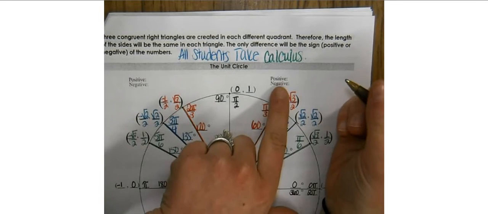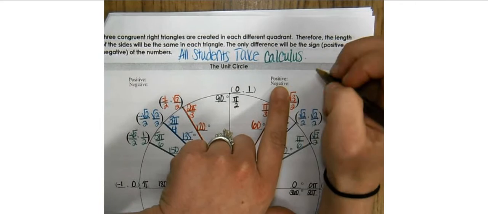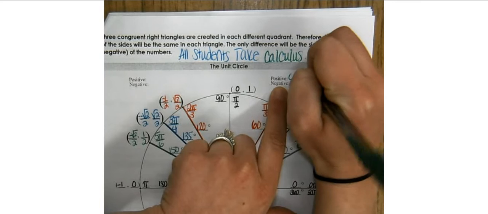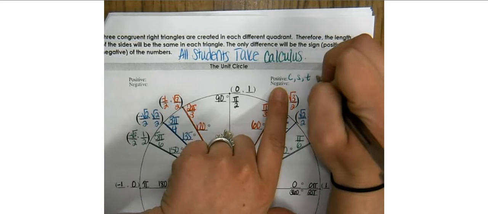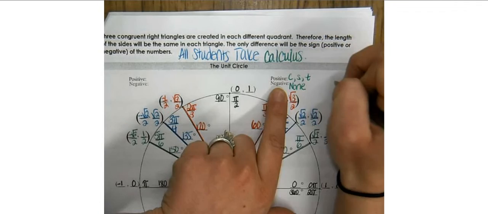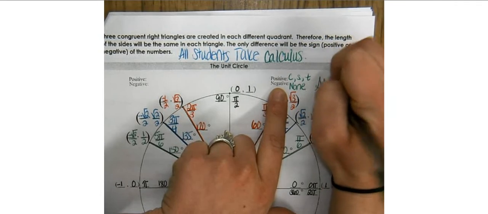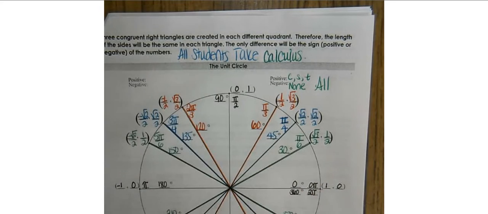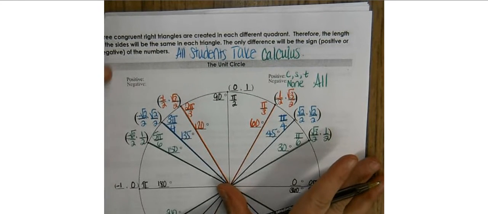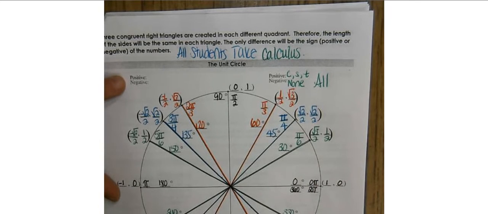So in the first quadrant, everything, that means cosine, sine, and tangent, are all positive. There is nothing that is negative. So there's your "All." In the second quadrant, remember that all of your x values were negative.